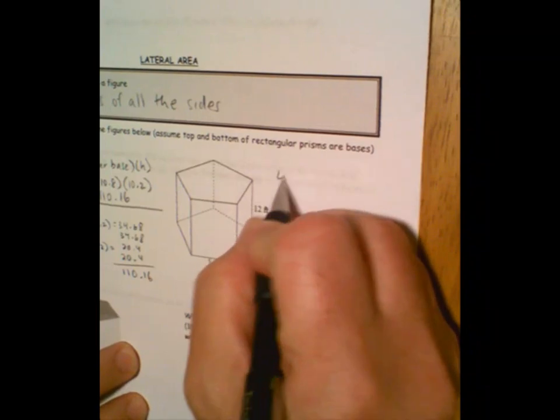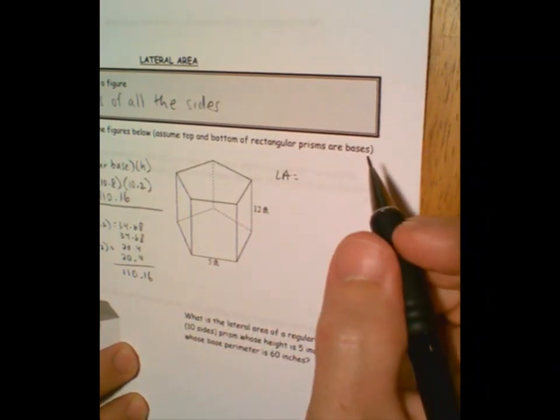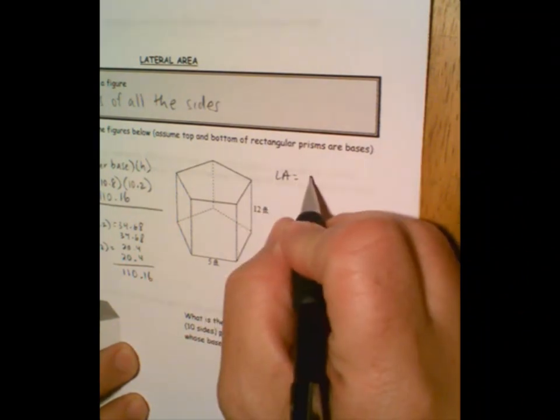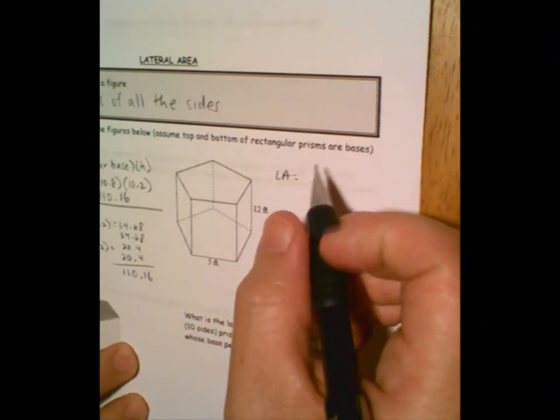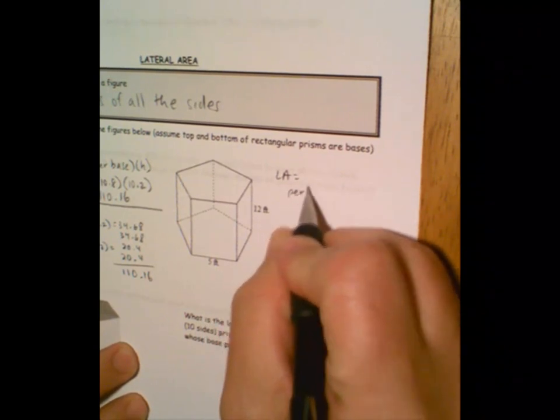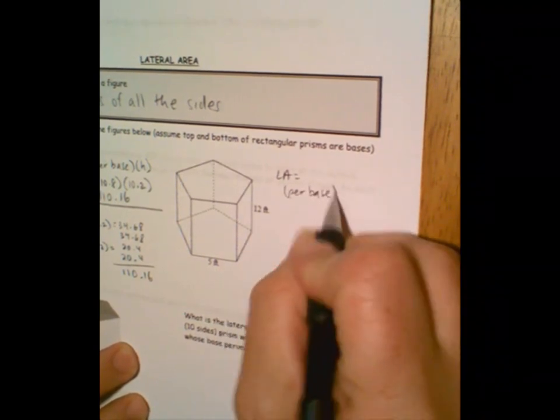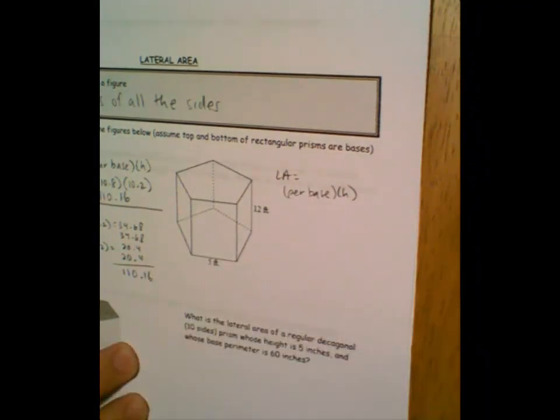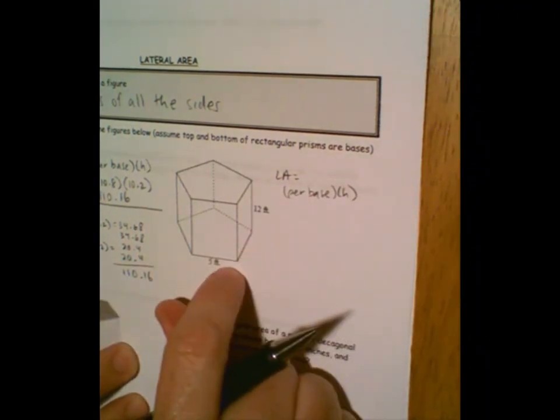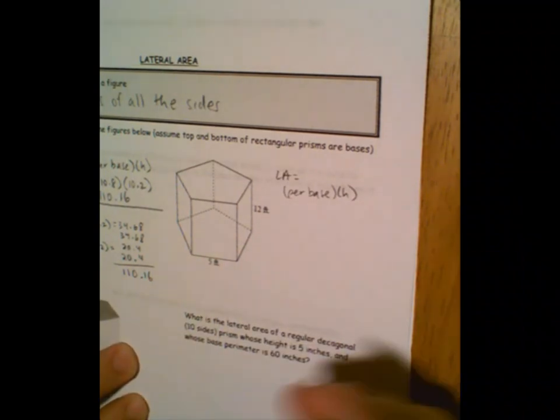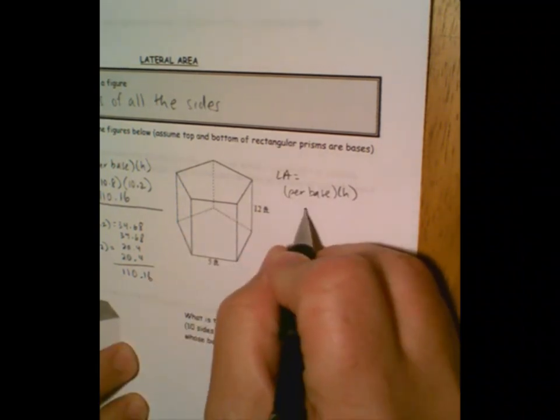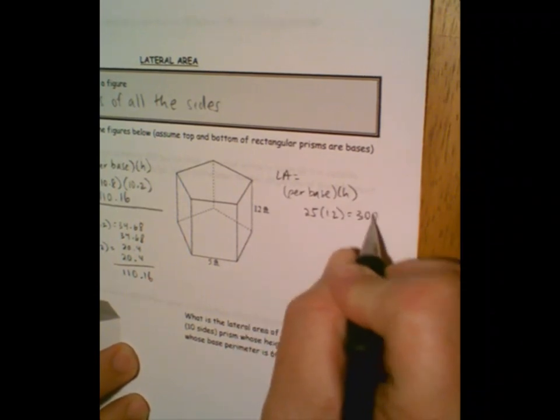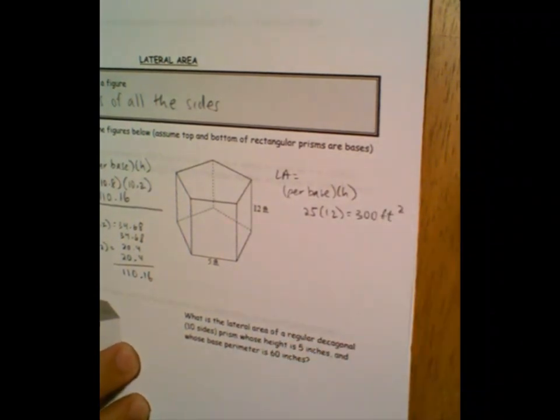Here, the lateral area is the perimeter of the base times the height. The perimeter of the base is 5. Well, there's 2 ways to do it. You could do 5 times 5 is 25, and the height is 12. 25 times 12 is 300 square feet.